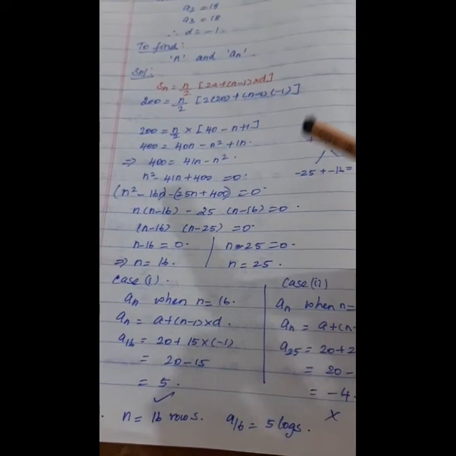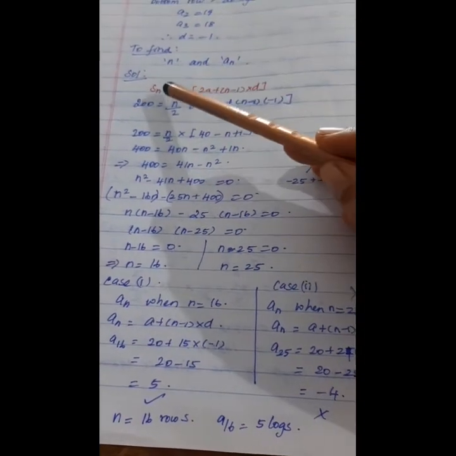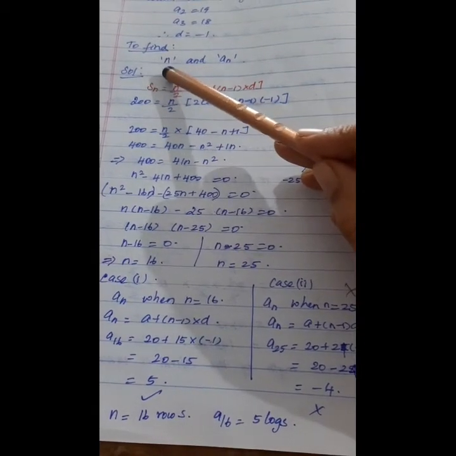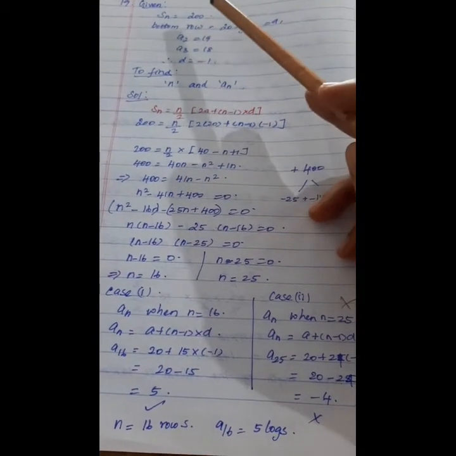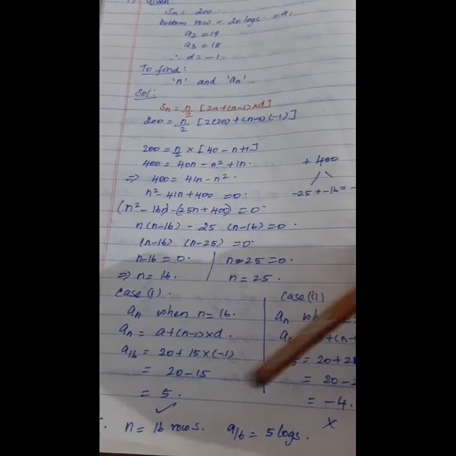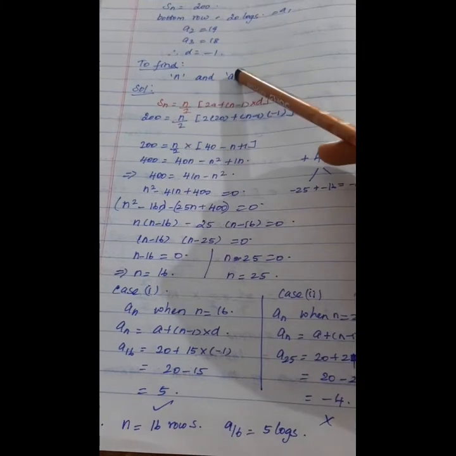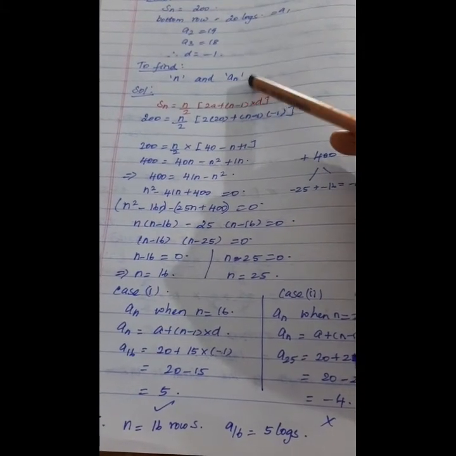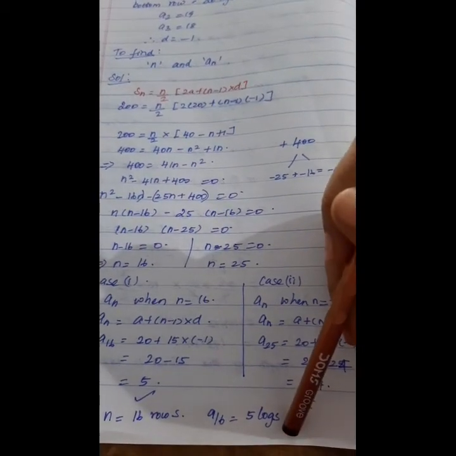So what did they ask us to find in this sum? They asked us to find n and an. What does it mean? In how many rows the logs are arranged? Which logs? These 200 logs. In how many rows were these 200 logs arranged? That is 16 rows. And in the last row, that is your 16th row, how many logs were arranged? That is an. That an is 5 logs.